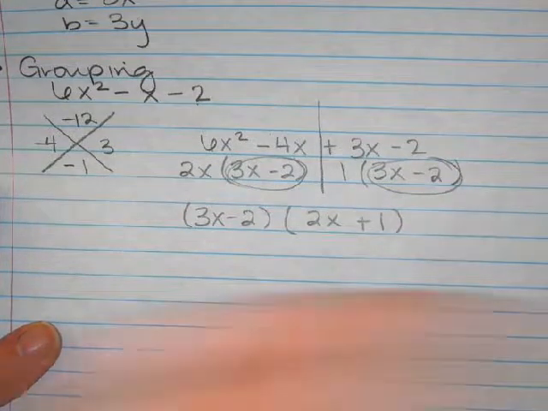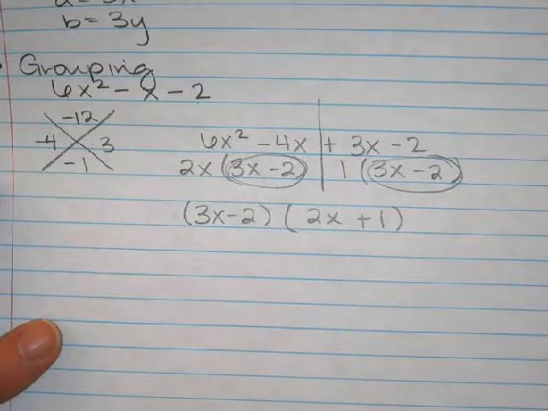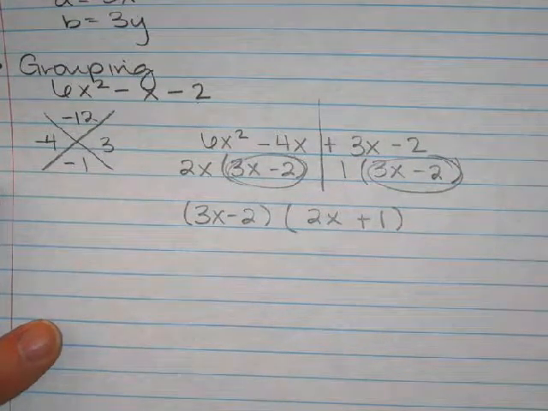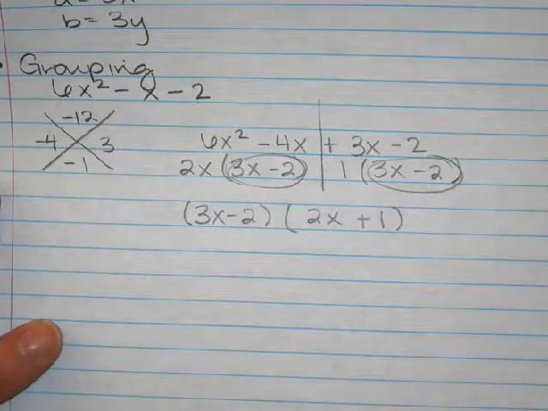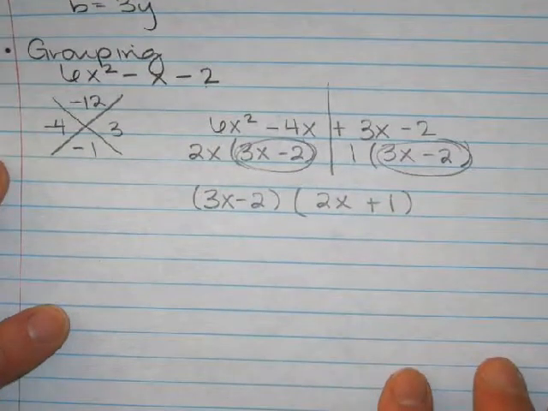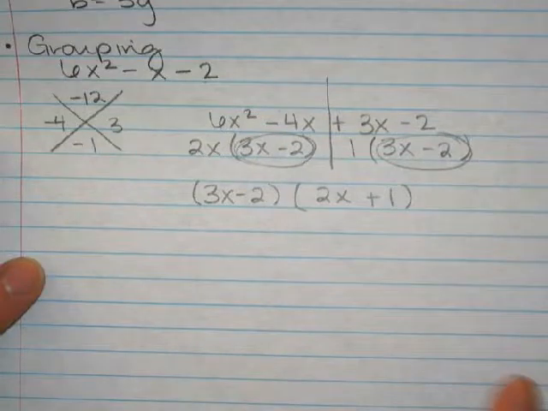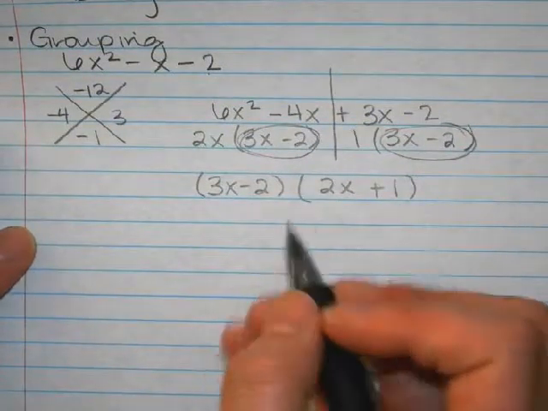So I got the exact same factors I did when I watched the video. I just did it by grouping instead. All right. So with a trinomial, using the method of grouping is optional. There's also problems where you have to do factor by grouping. It's not optional. And those are problems where they started off with 4.